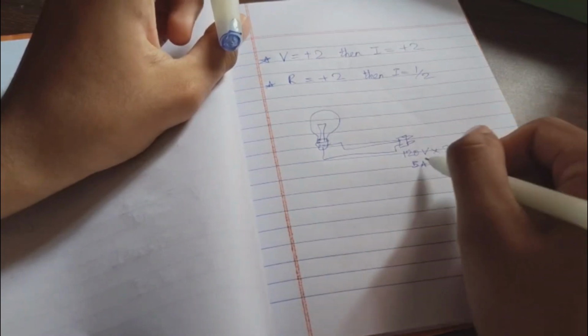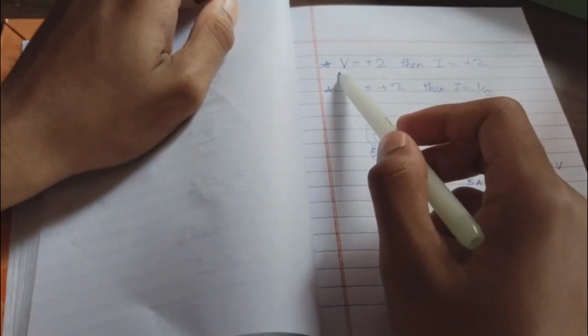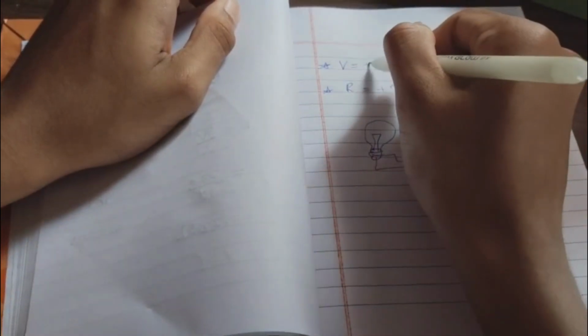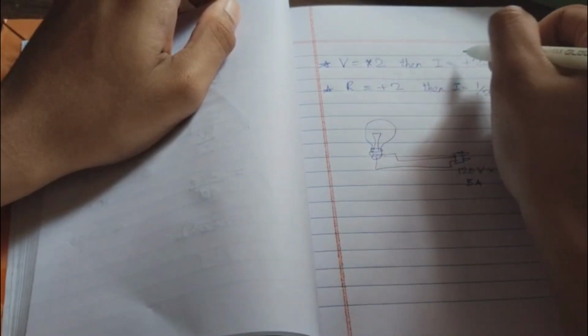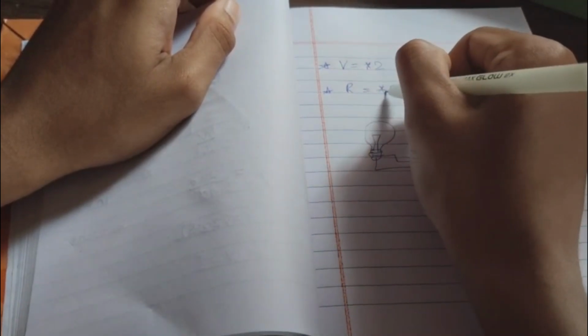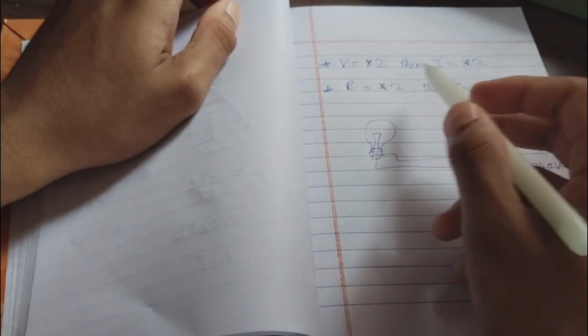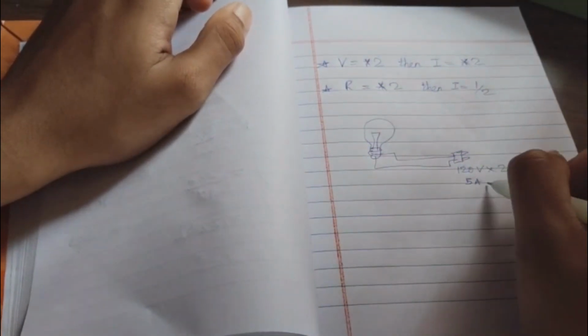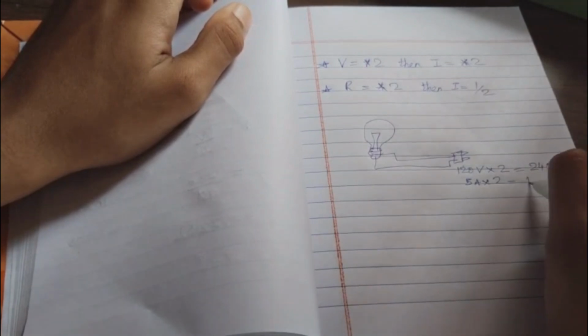So what happens? The first condition says that if voltage is doubled, sorry, it is into 2, not plus 2. So if voltage is doubled by 2, then current is also doubled by 2, so it's equal to 10 amps. So 240 volts, 10 amps. So this is the first condition.